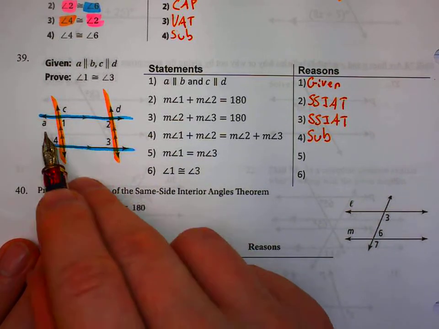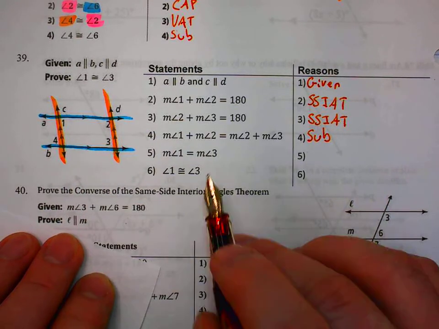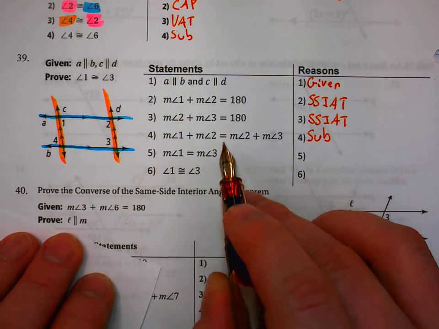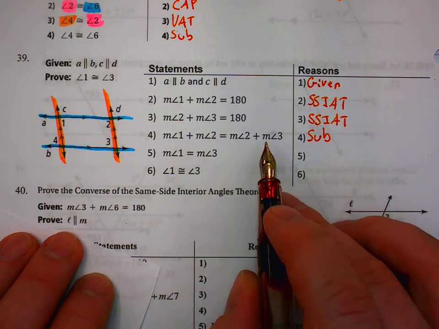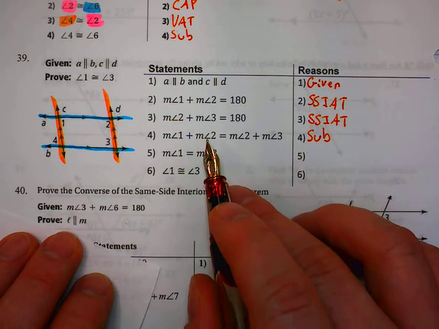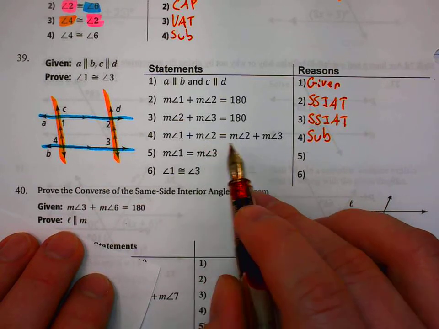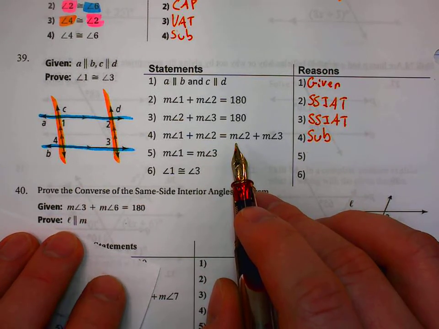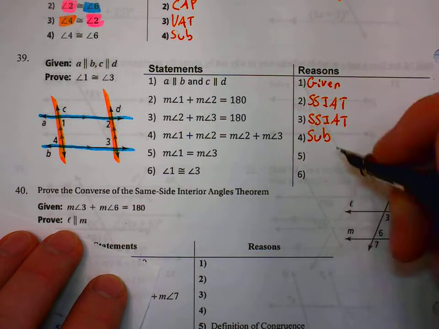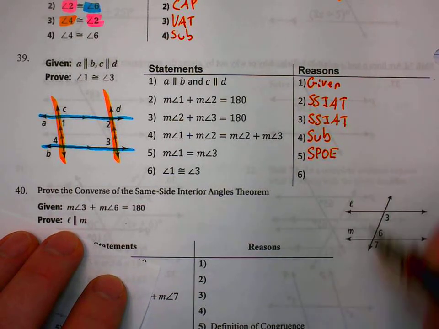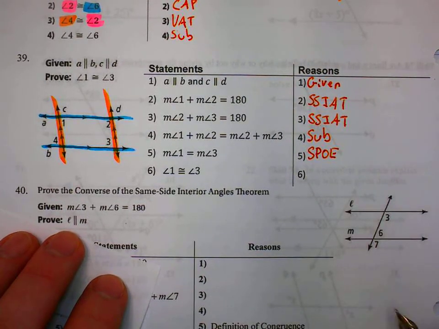Looking at 1 and 3 in my picture, there's no transversal between them. So wherever I got this had to come from previous steps in the proof. If I look at the previous line, this looks very similar, just without the measure of angle 2. And because there's a measure of angle 2 on both sides, we probably just subtracted it off. The property that allows me to do that would be the subtraction property of equality, abbreviated SPOE.